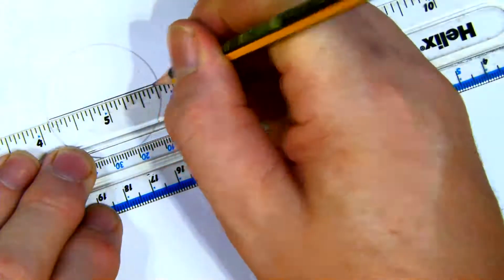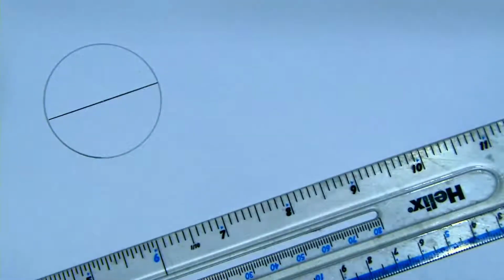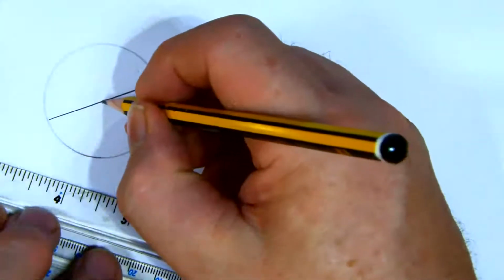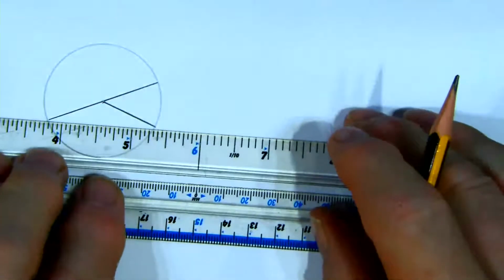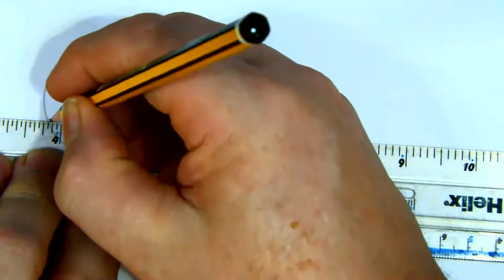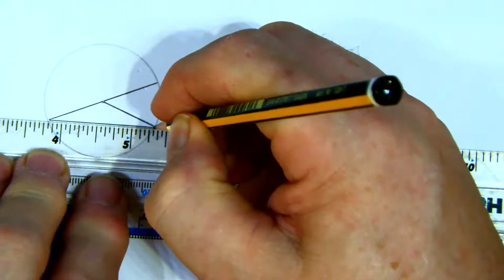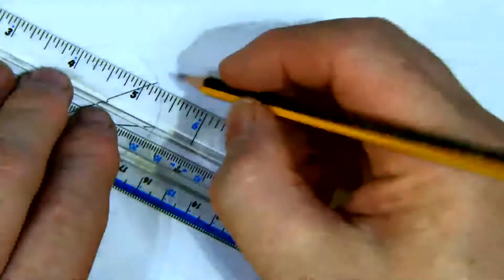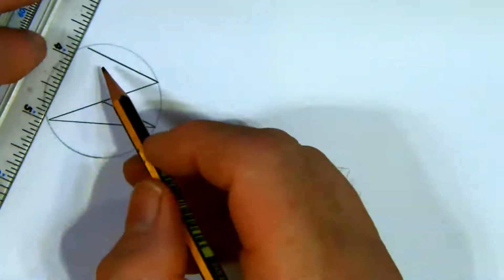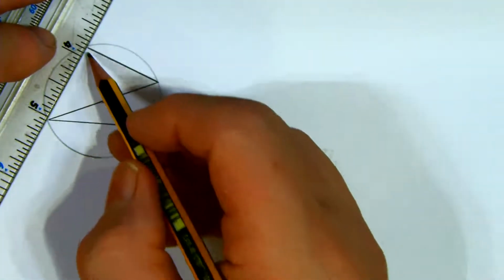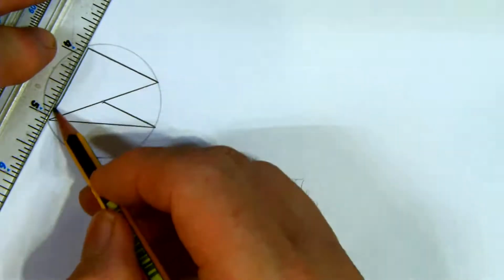It's going to go through the center. It's going to be a diameter. Let's draw in a radius. And let's draw in another triangle. I always recommend you try and draw some of these if you can, because it does make life easier.